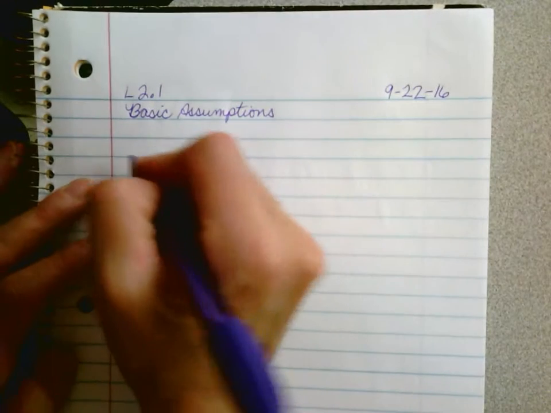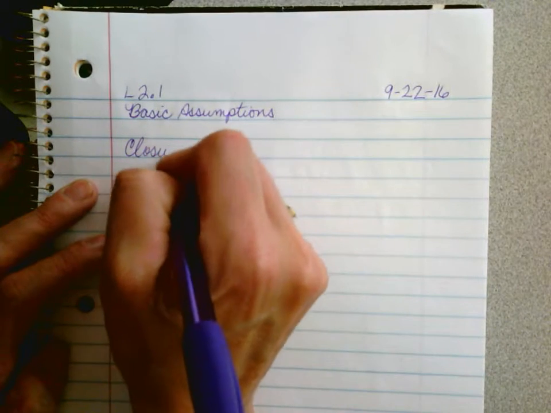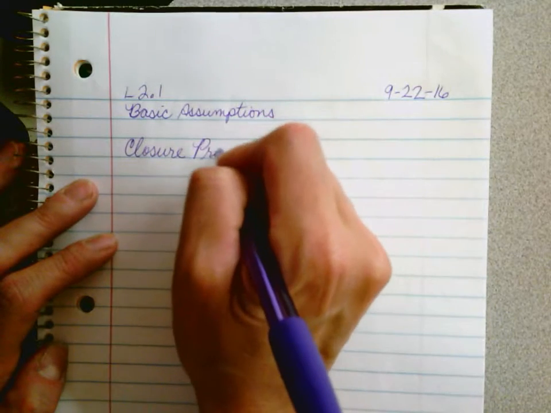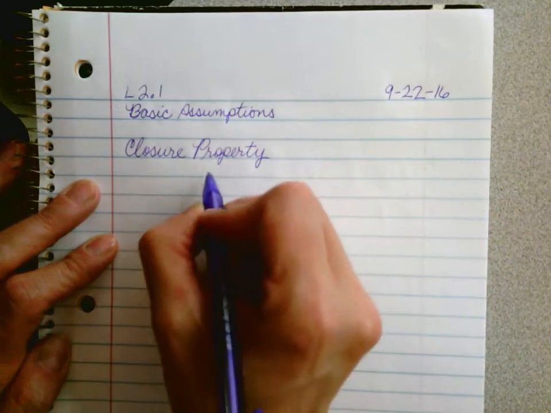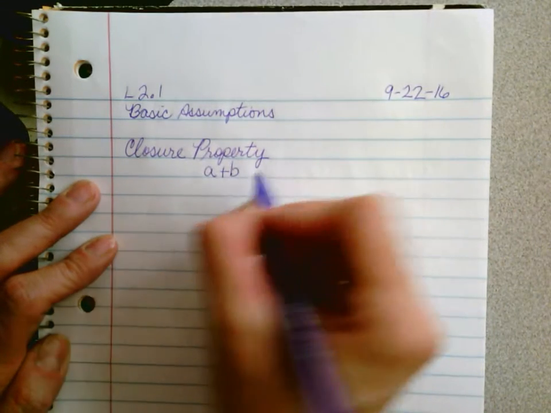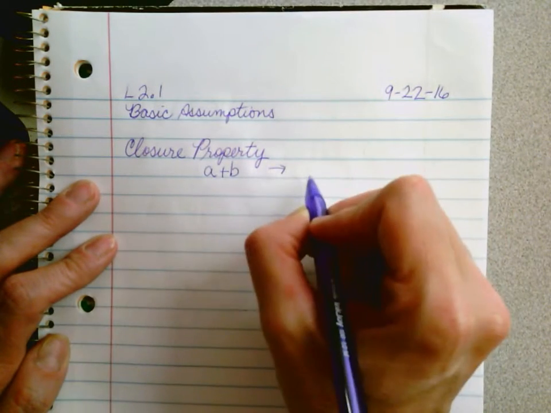These verbal words that you're learning today are things you're going to need. The first thing I want to explain is the closure property, and I'm going to give you examples that go along with it. First they say, and I know you have this copied, but I'm going to add to it.